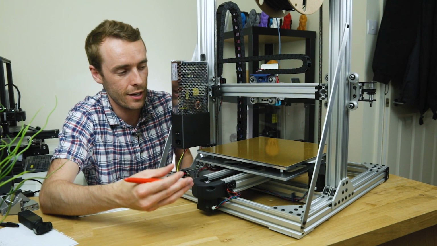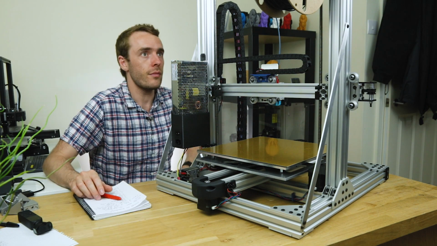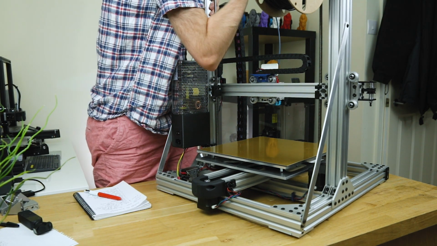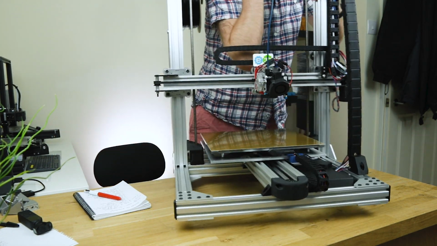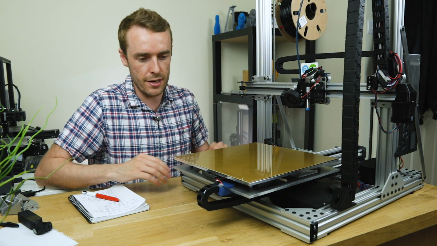The prints come off it, they're still pretty great. Let's flip this around and have a little bit of a talk about the bed. So here we have the bed assembly.